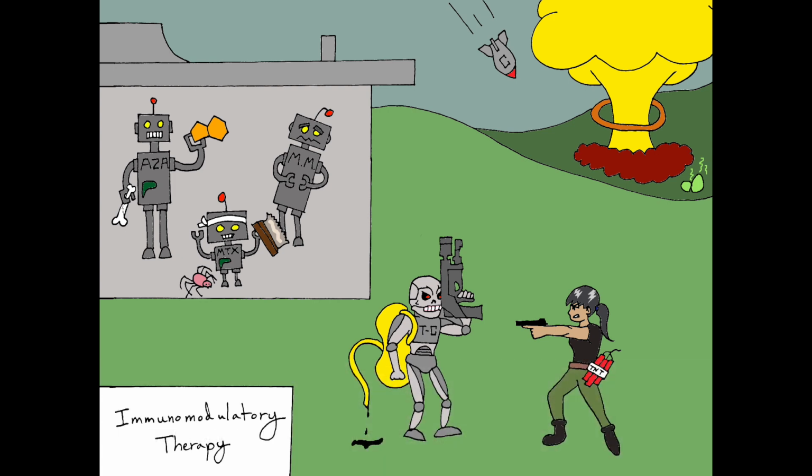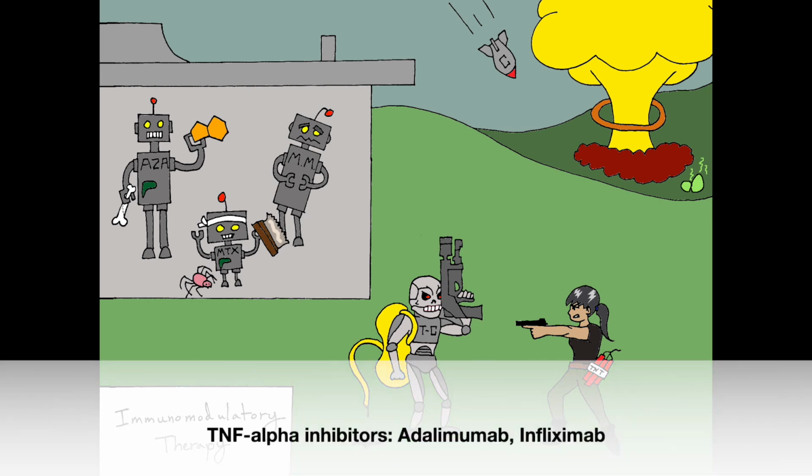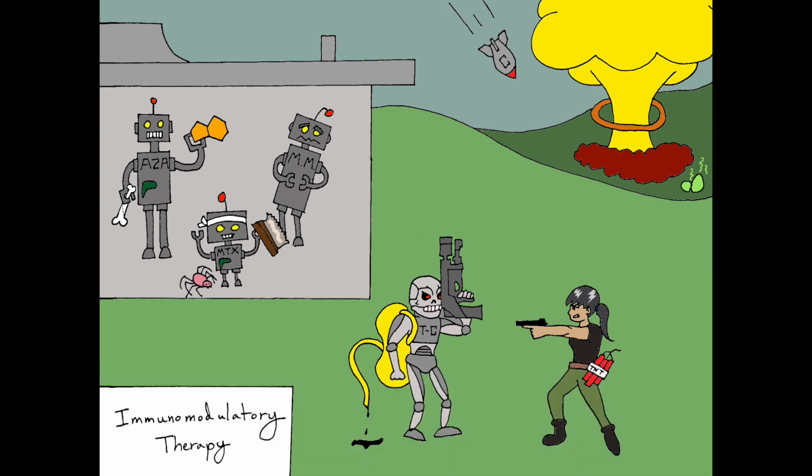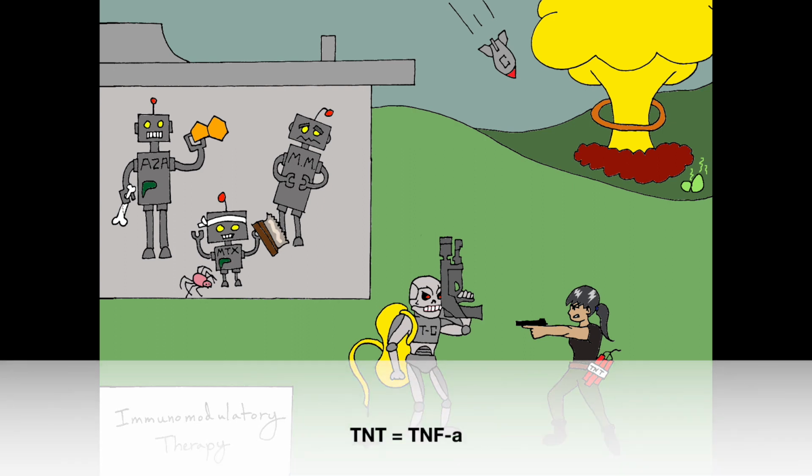And finally, we have the biologics, which come from humans. So we have the only human here in this sketch. She kind of looks like Sarah Connor. These are the TNF alpha inhibitors, adalimumab and infliximab. To remind you of this TNF alpha, I have our human warrior here has some TNT on her hip.